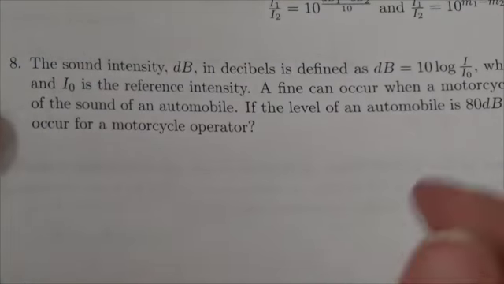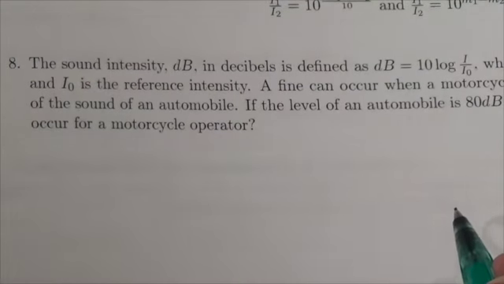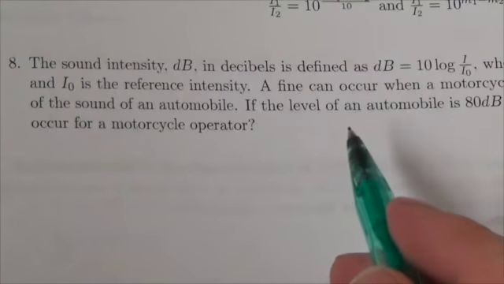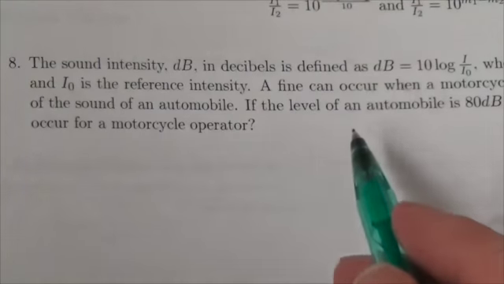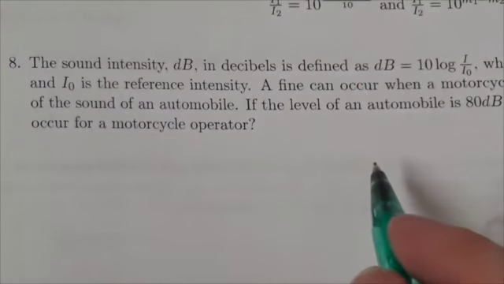Okay, hi everybody. We're working through the diploma prep material. This is the chapter on exponents and logarithms, and we're looking at a word problem that uses logarithms here. This is the decimal problem.